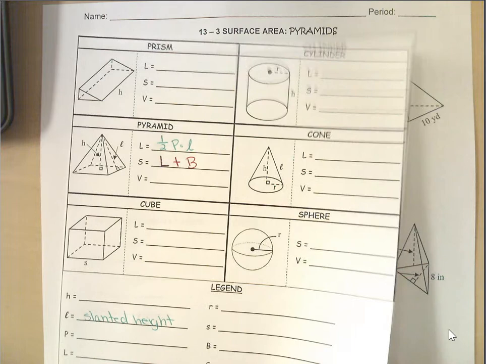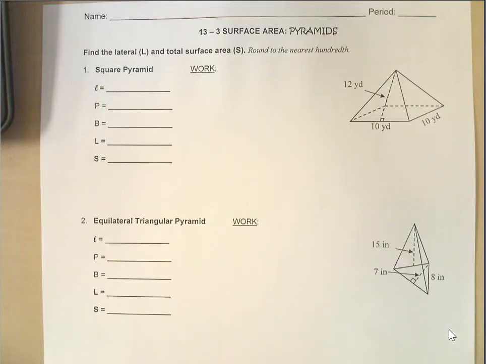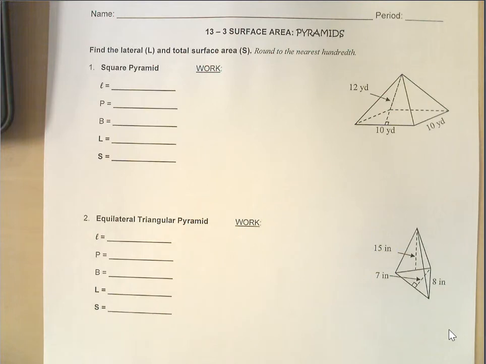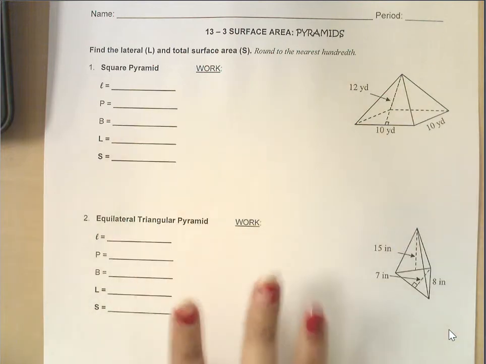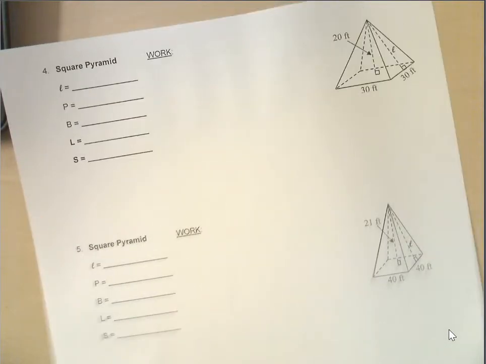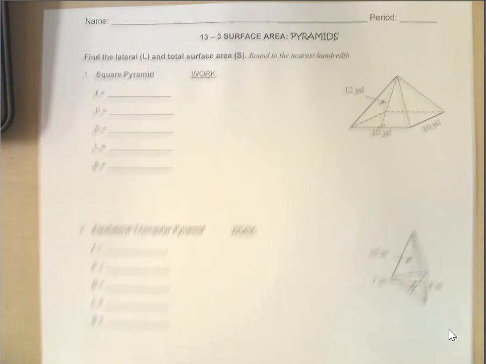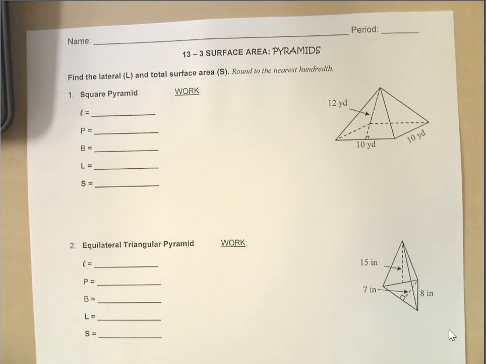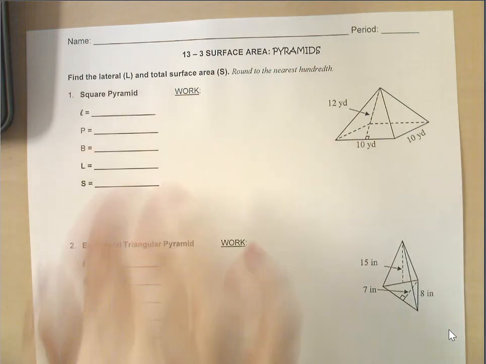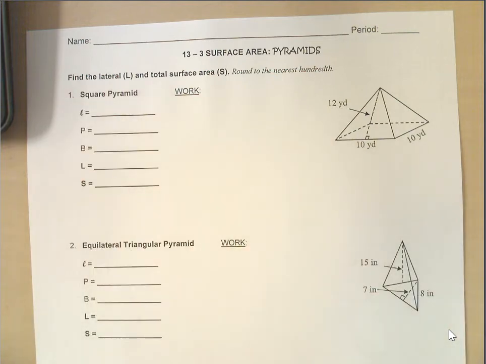Okay, your first assignment, the one titled Pyramids, has two sides. The front side has everything that's already given to you, so you just have to plug into your formula. And then the back side, you have missing information. So first, we're going to start with the easy one. We're going to do number 1 on your assignment, just to talk about what the slant height is and how to find the rest of the parts.